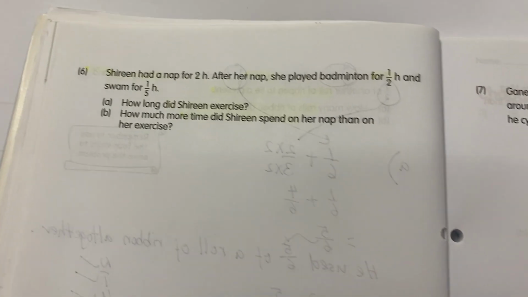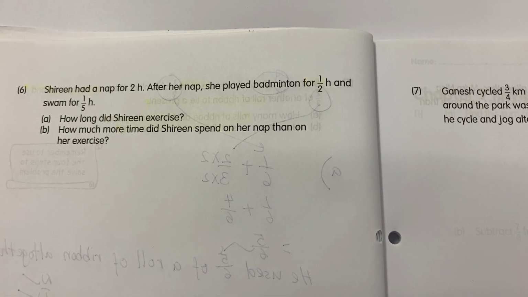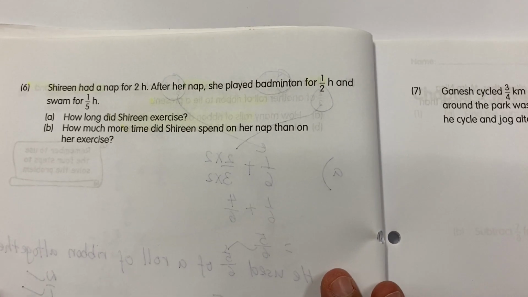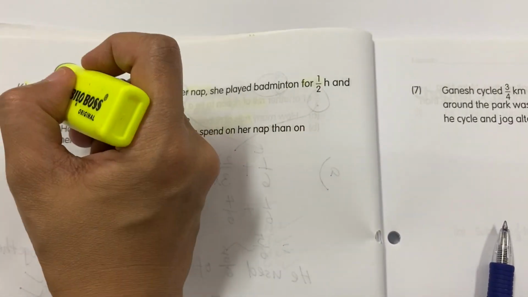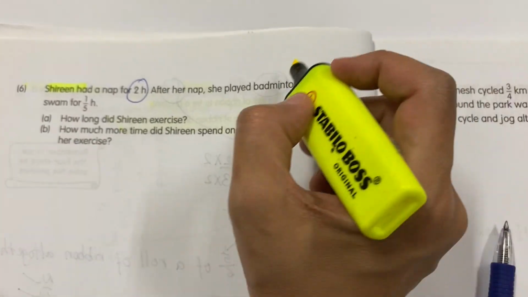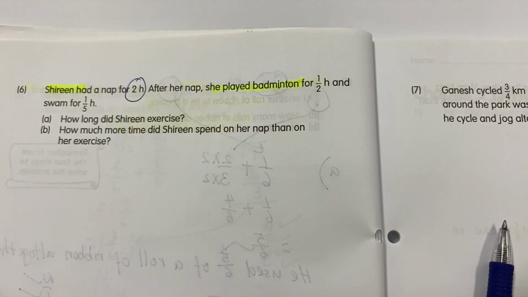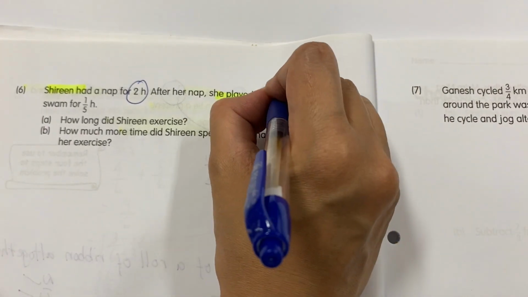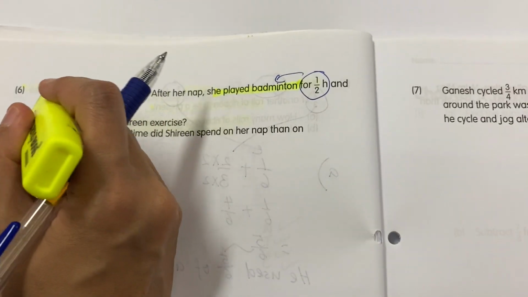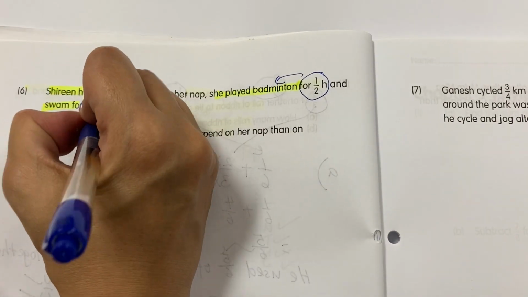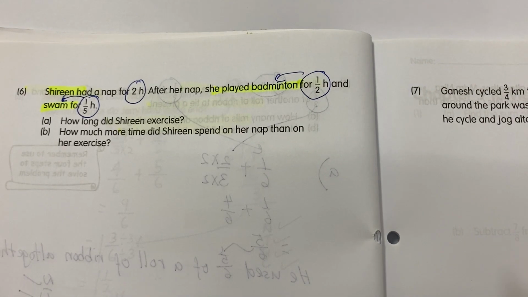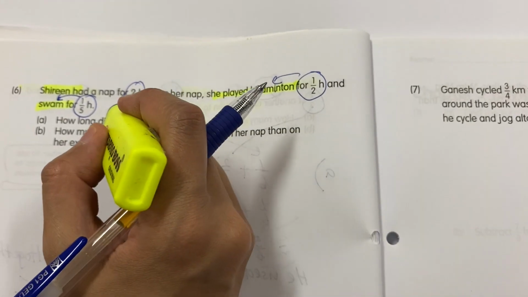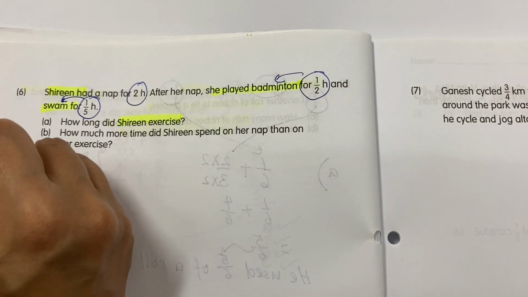Okay, right, next. Number 6. Shirin had a nap for 2 hours. After her nap, she played badminton for half an hour and swam for 1/5 hour. Part A. How long did Shirin exercise? So I'll do my part A.